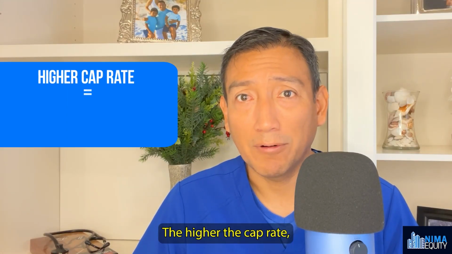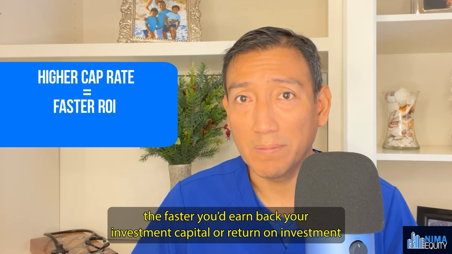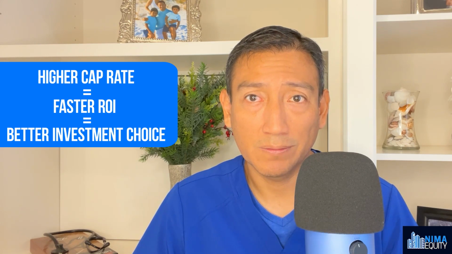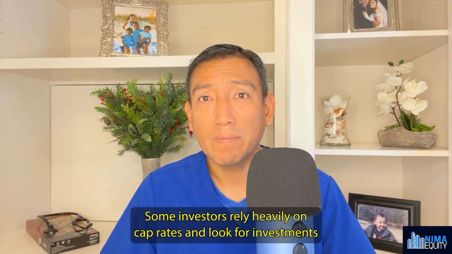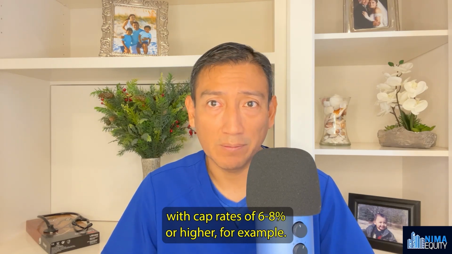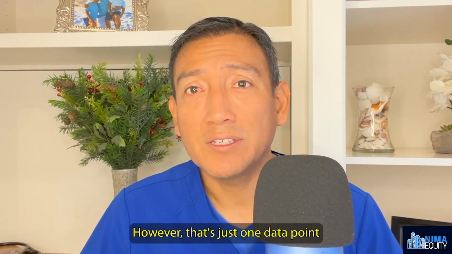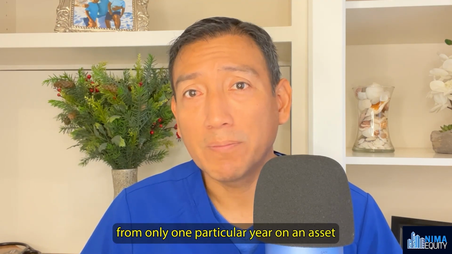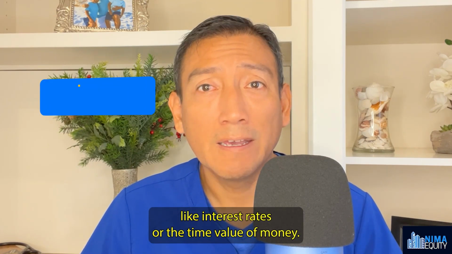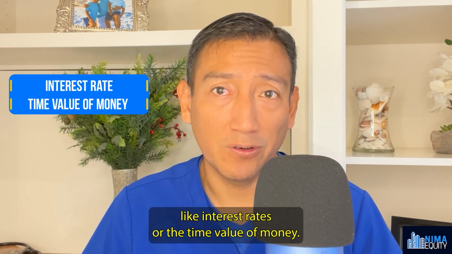The higher the cap rate, the faster you would earn back your investment capital, or return on investment, and the better the investment choice. How are cap rates used? Some investors rely heavily on cap rates and look for investments with cap rates of 6 to 8% or higher, for example. However, that's just one data point from only one particular year on an asset. Cap rates do not take into consideration other factors like interest rates or the time value of money.